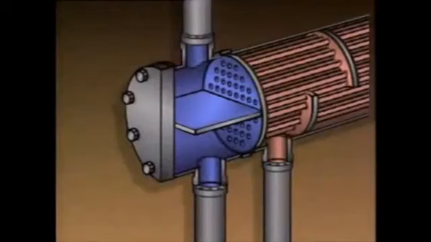Another source of gases is the process itself. In some situations, the process can produce vapor bubbles. As the process fluid passes through the heat exchanger, the vapor collects inside the unit.